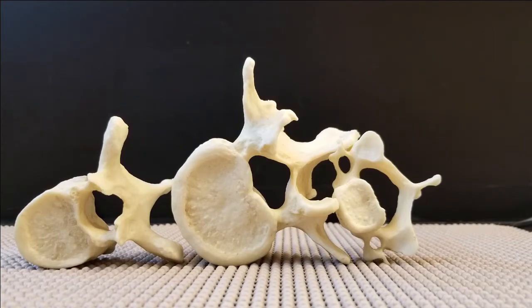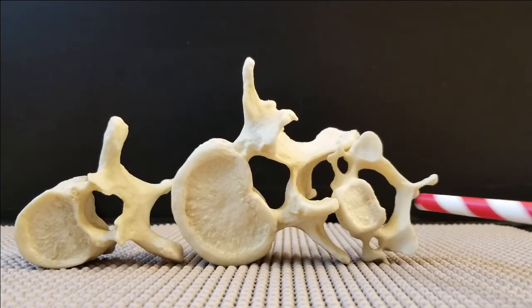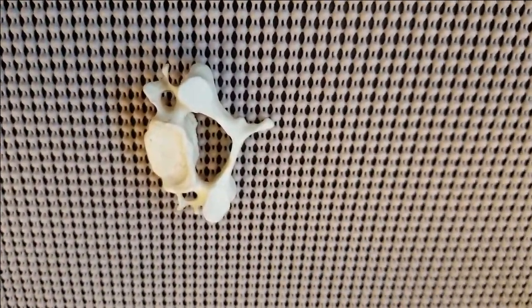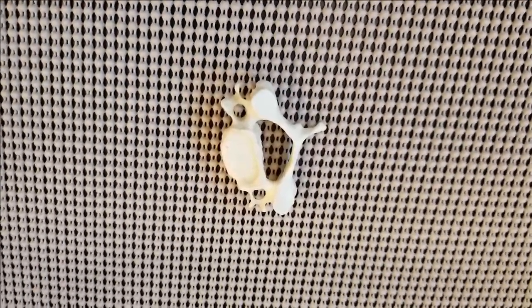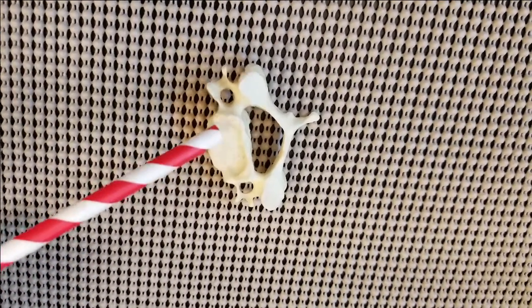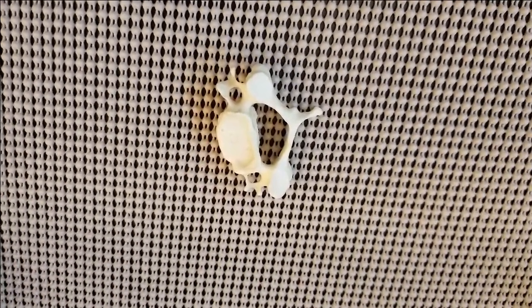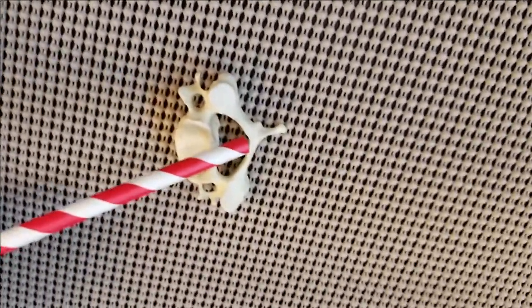Each vertebra has a cylindrical body, and it's where the neural canal passes through, also called the vertebral foramen, and it's these holes right here. Something common about all the vertebrae is that the neural canal is bounded by the pedicle, which is this part right here between the 2 foramen, and the lamina right here up front.